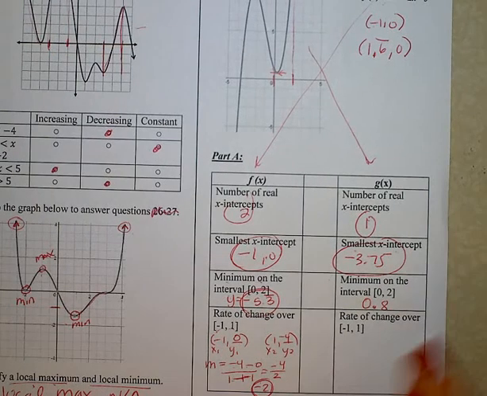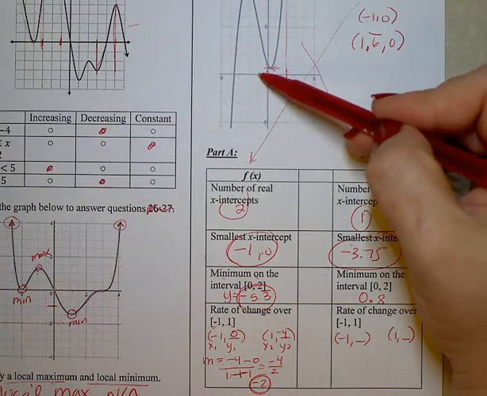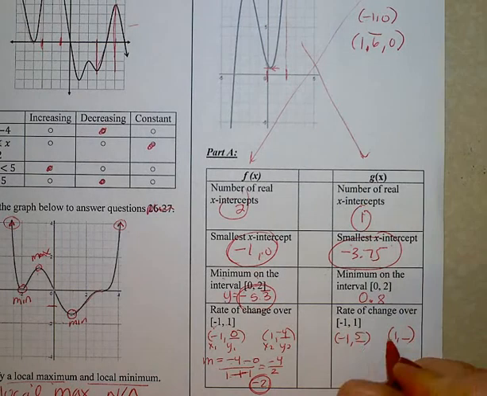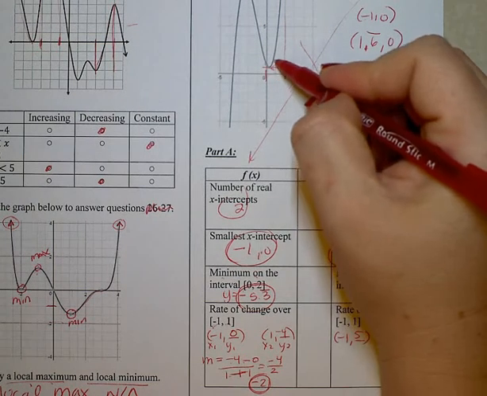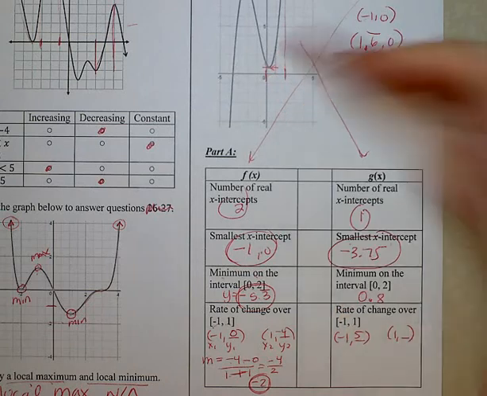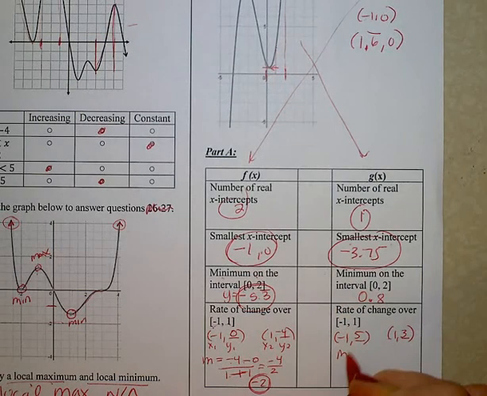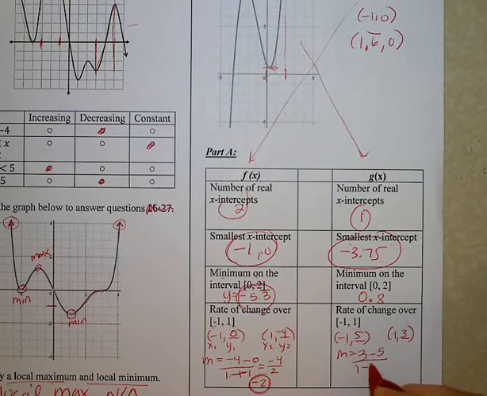Rate of change. So negative 1 has a y value of 5, and positive 1 has a y value of 3. x1, y1, x sub 2, y sub 2. So we're doing the slope or the rate of change over this specific interval. y sub 2 minus y sub 1 over x sub 2 minus x sub 1. 3 minus 5 is negative 2. Two negatives make a positive. 1 plus 1 is 2. Reduces to negative 1.